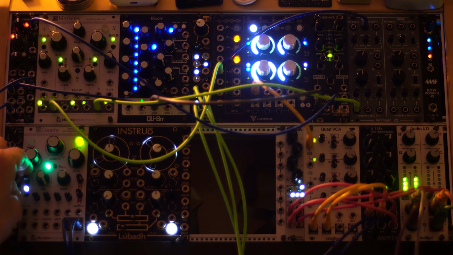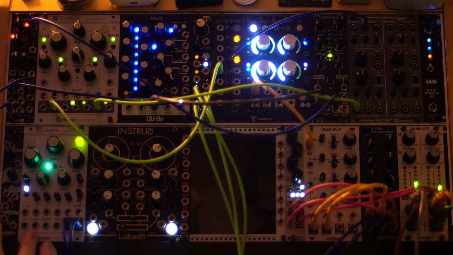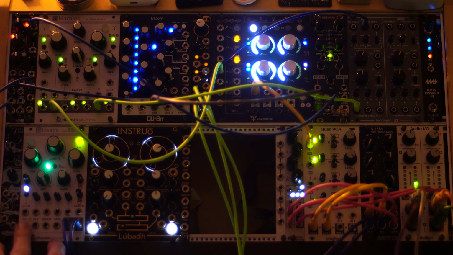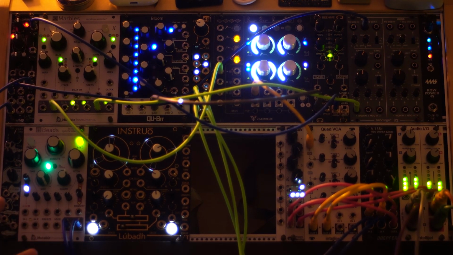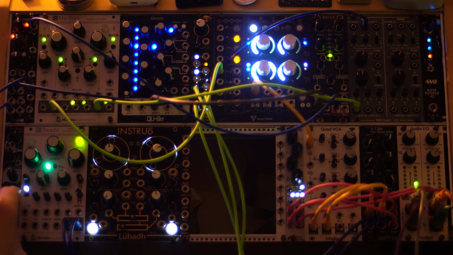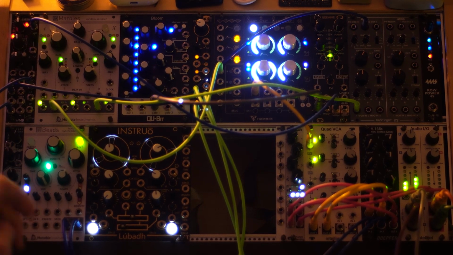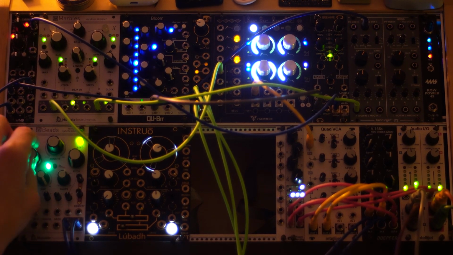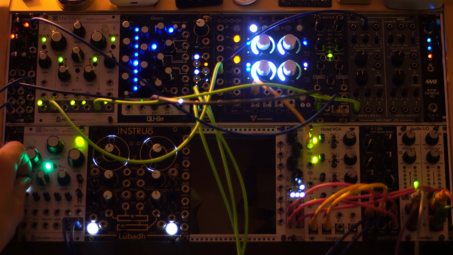So you can do anything. I'm not going to ruin this sample, but you can put some other sound source into this, another oscillator or something, and you can warp the crap out of that sound if you want. So you can do whatever you want with it. So let's now try and make this a little bit more musical rather than just a big fat drone going around. I really do find this module beautiful though. There's a lot you can do with it.